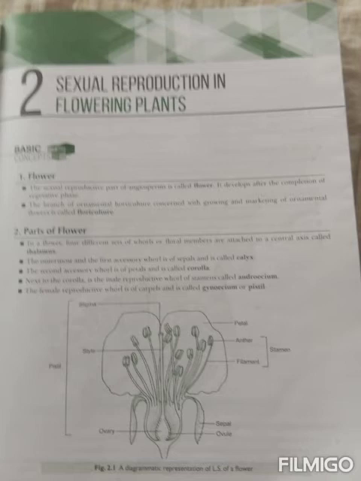Okay. Next question. With a labeled diagram, depict stages in the embryo development in a dicotyledonous plant. Endosperm development precedes embryo development. Why? So the diagram you know. Then the next statement is endosperm development precedes embryo development. Endosperm is filled with reserve food materials which are used for the nutrition of the developing embryo.